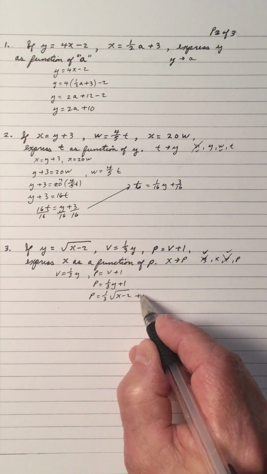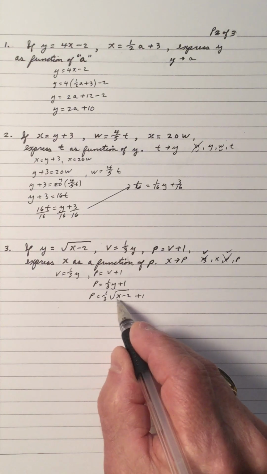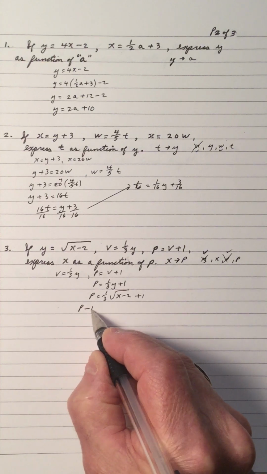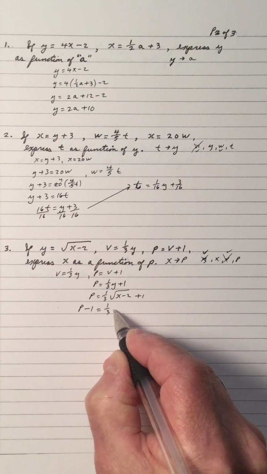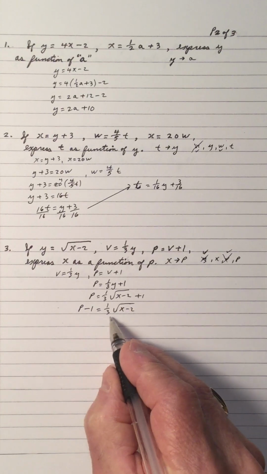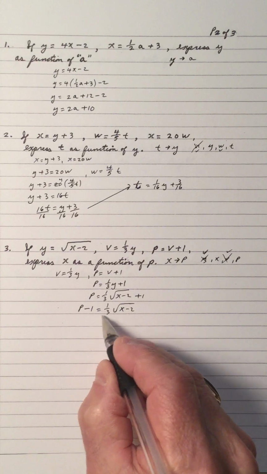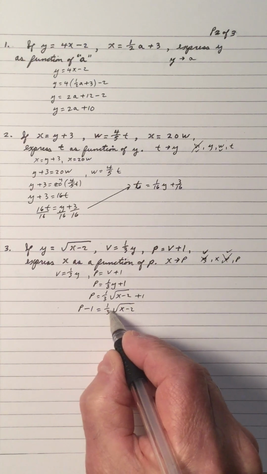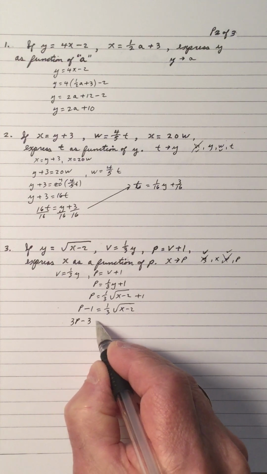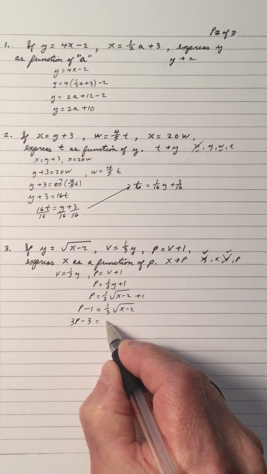So let's solve the equation for x. So let's take the p and subtract 1. Let's multiply by 3 to get rid of the 1/3 here. So 3p minus 3. 3 times 1/3 is 1.